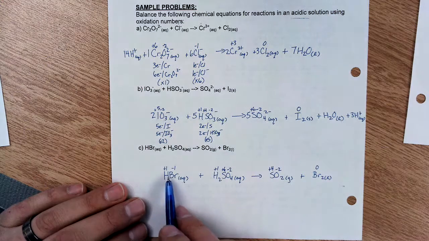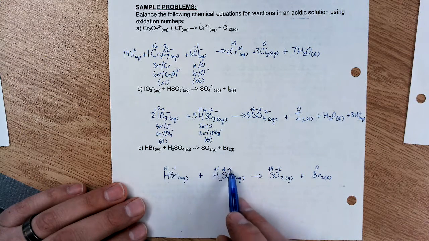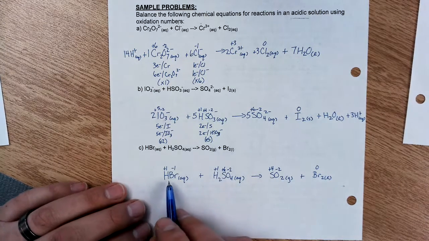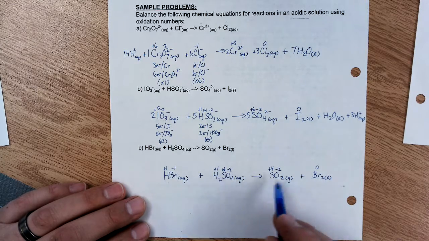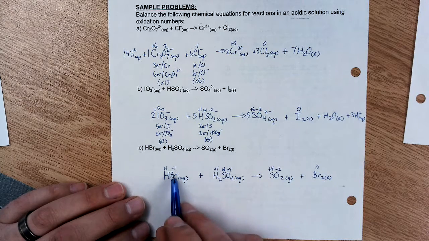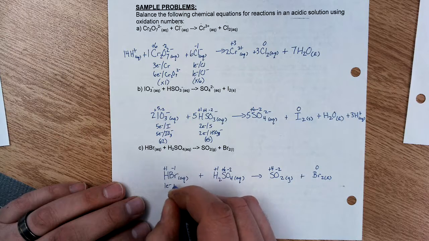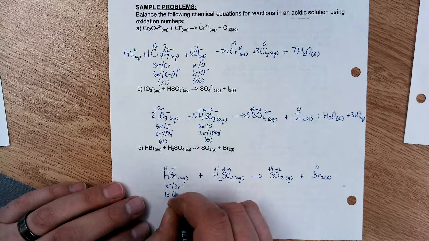Okay, and then our last example here. So here we have, again, hydrogen's always +1, so then Br is -1, hydrogen's +1, oxygen's -2, so sulfur is +6, and so on. Okay, we look at what's changing. Hydrogen's +1, and we don't have hydrogen on this side, so we know we're going to have to add that in later. Bromine's going from -1 to 0, so we have a 1 electron transfer per Br, 1 electron transfer per HBr.